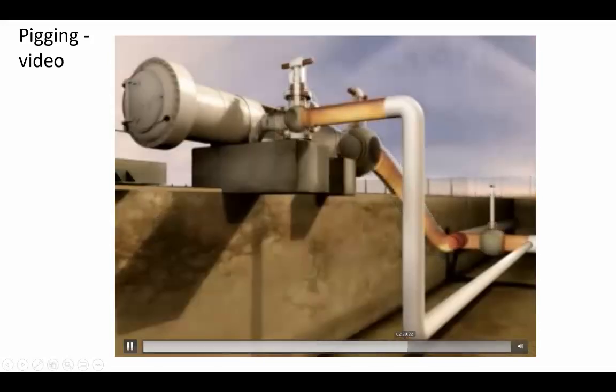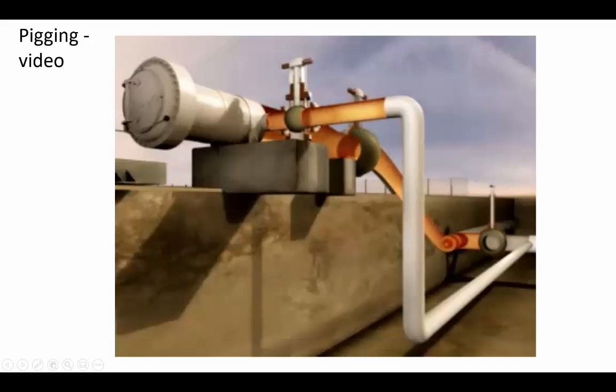Then when you receive it, exactly the same thing. When you feel that the pig is approaching, you open and close the bypass. Now you have to go through the pig launcher, and after that you can simply again bypass and return to normal operation.